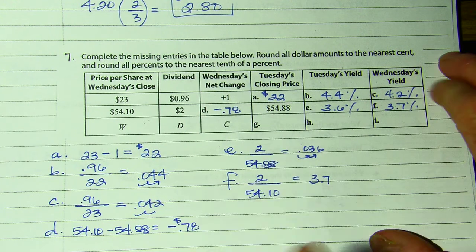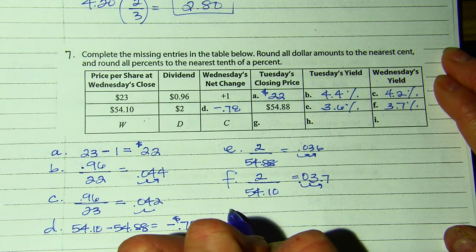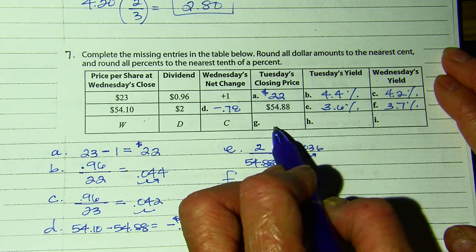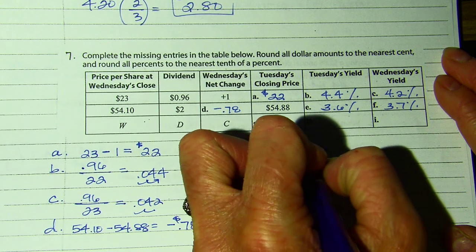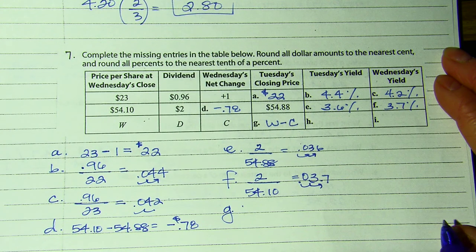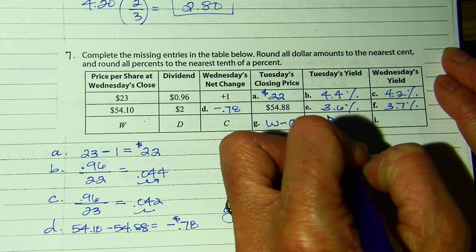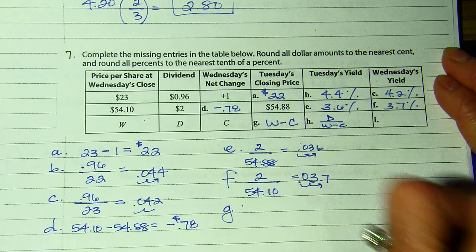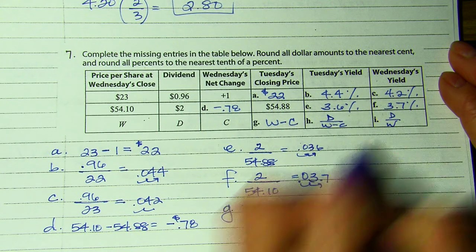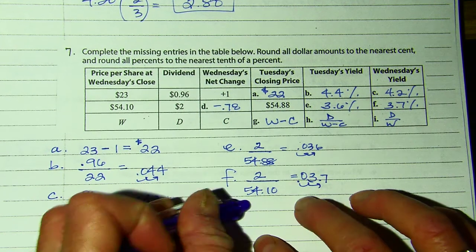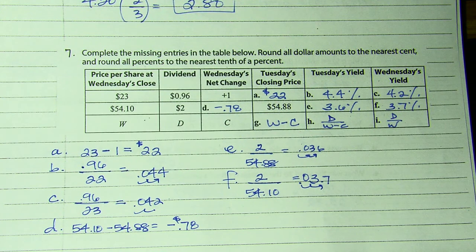Well, sorry, because it was 0.0, so I had to move it over. G, Tuesday's closing price would be W minus C. Tuesday's yield would be D divided by W minus C. And Wednesday's yield would be the dividend divided by Wednesday. So that covers all of the examples and hopefully everything on your homework.